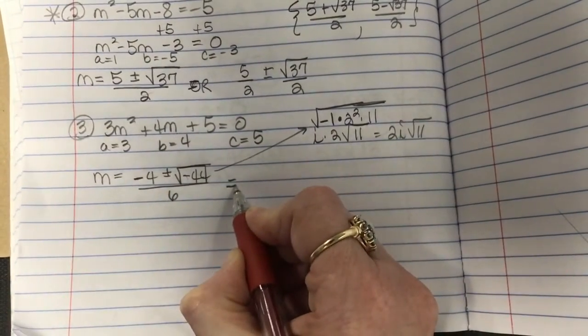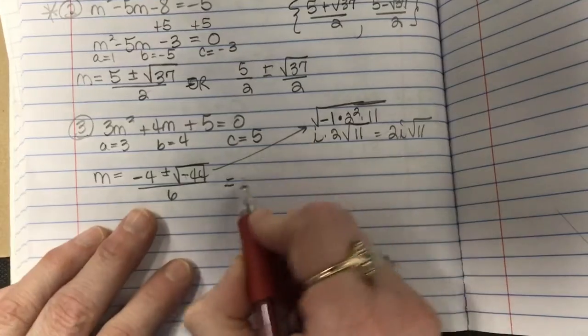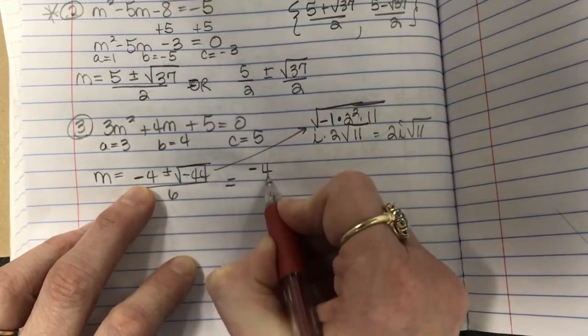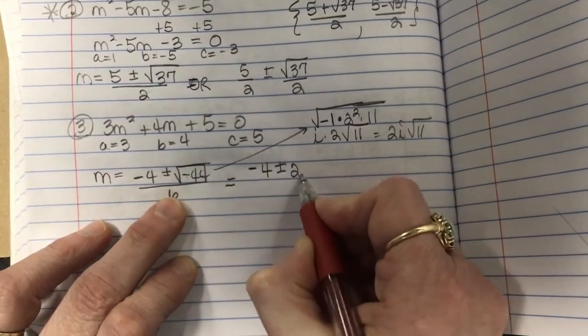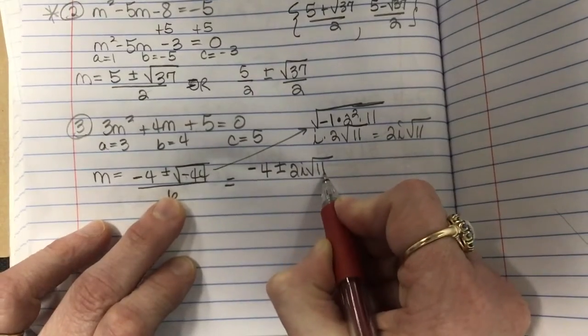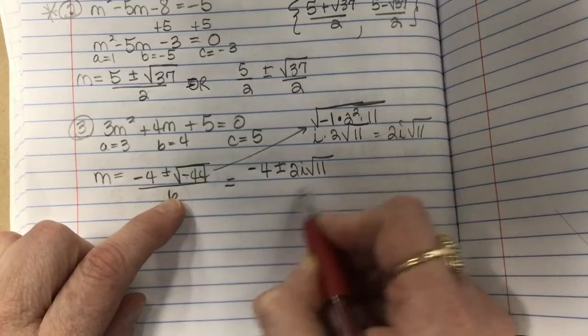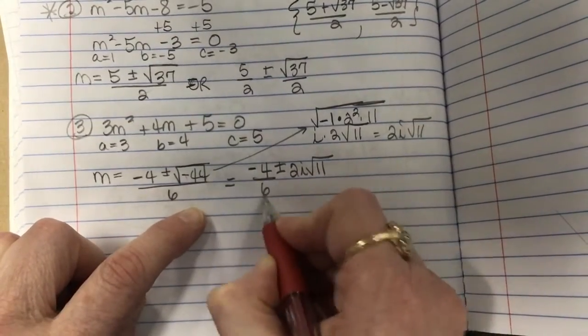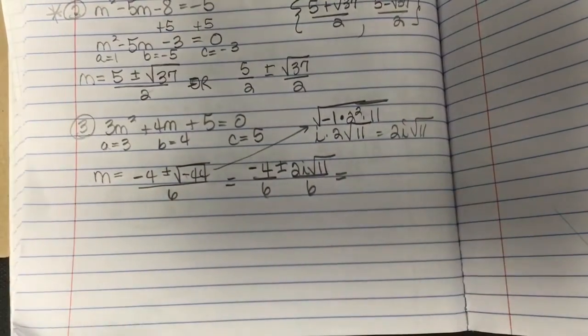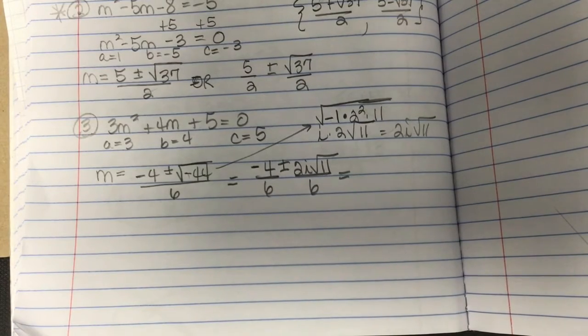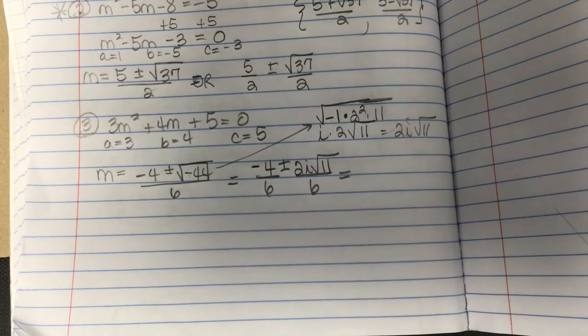Now, I'm going to separate them. If you can reduce it, like I'll show you. So if I have negative 4 plus or minus 2i square root of 11, I know Ms. Newberry encourages you to separate it. You can put the 6 and reduce it. I'm going to separate them and reduce it because sometimes you still don't want to reduce right if you don't separate it. So just be careful.